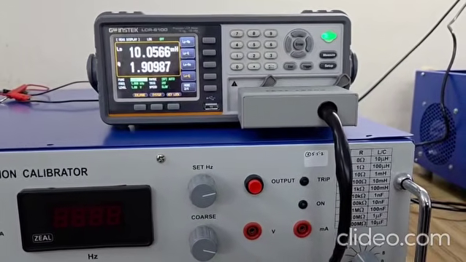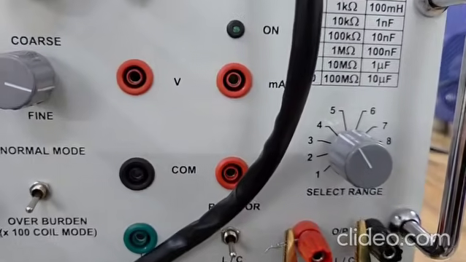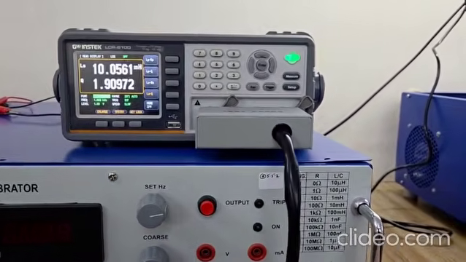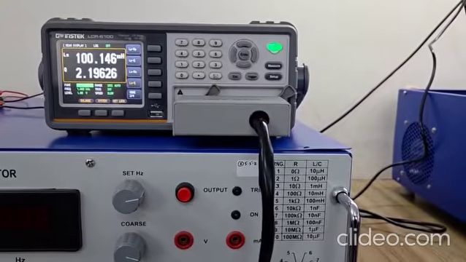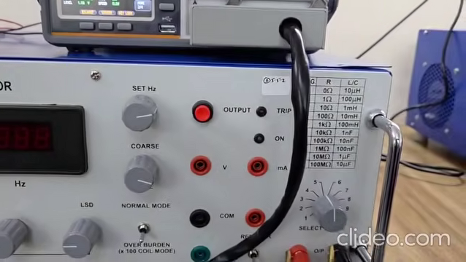Now I have set the fourth position which is 10 millihenry, and the same it is showing, 10 millihenry. The fifth position is 100 millihenry, and the same 100 millihenry it is showing.